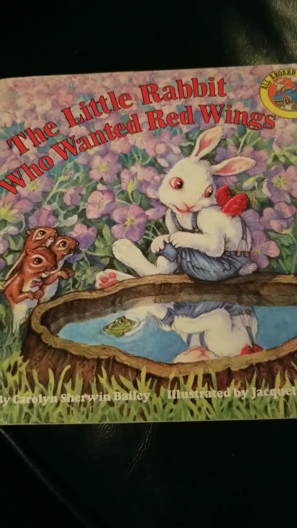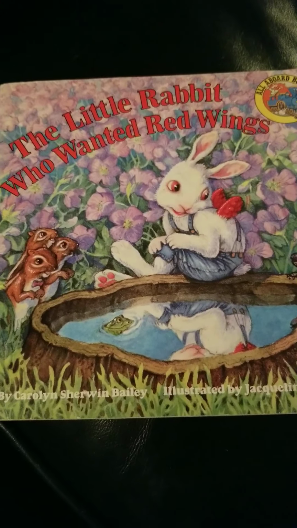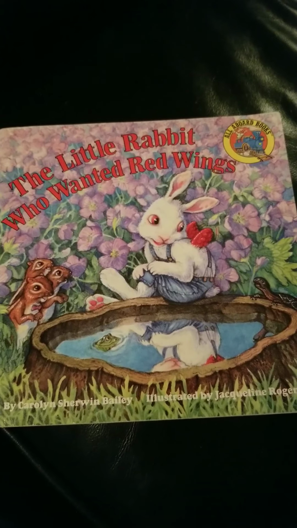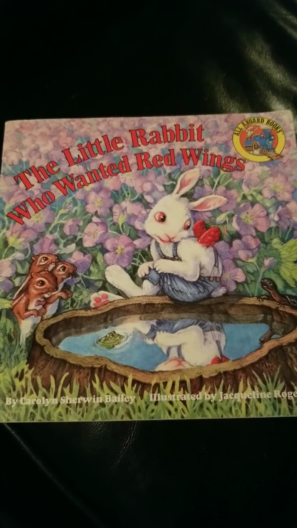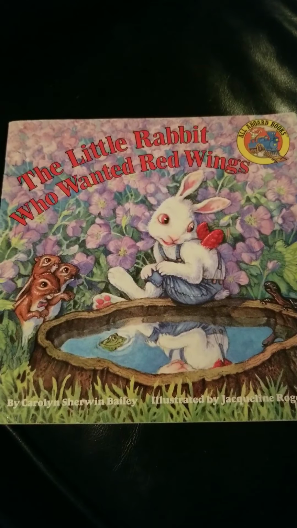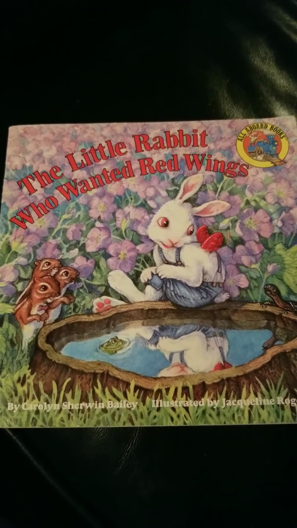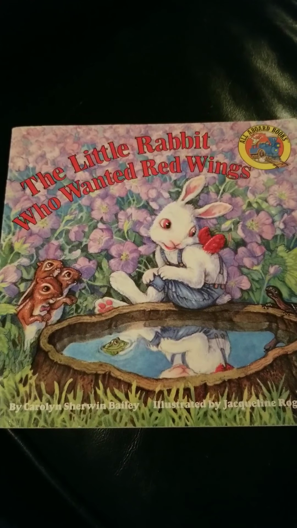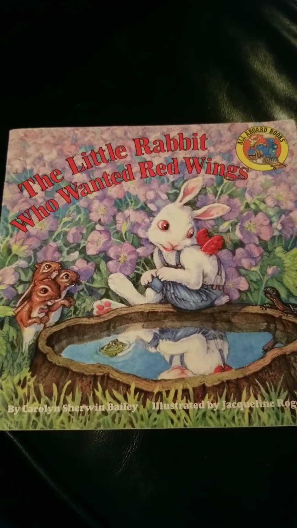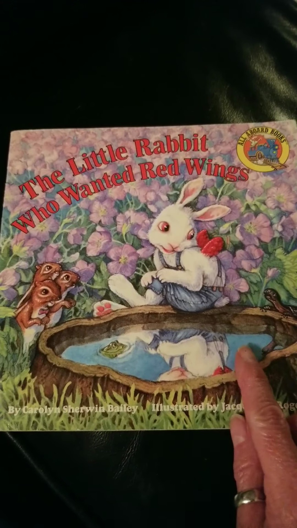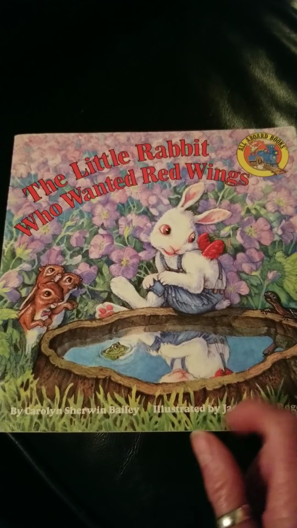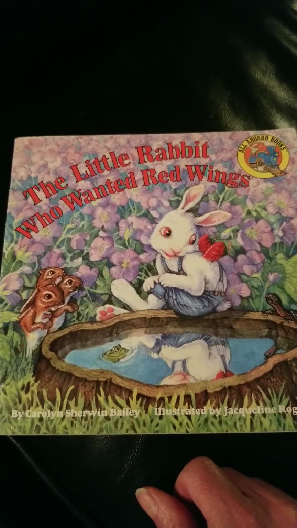Today's read aloud is The Little Rabbit Who Wanted Red Wings. And I know that I said I was going to do William Steig all week, and I am going to continue doing him. But since we heard about someone who made a wish yesterday that might not have turned out quite the way he wanted, I wanted to read this one because in this one, someone is going to make a wish and it may or may not turn out the way he wanted.